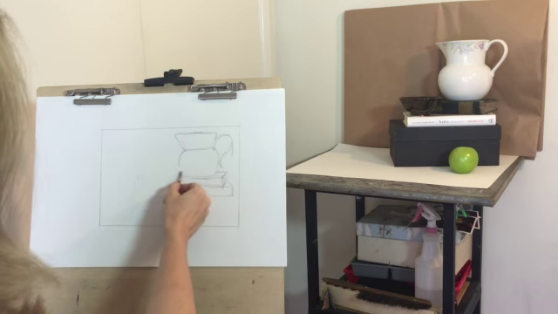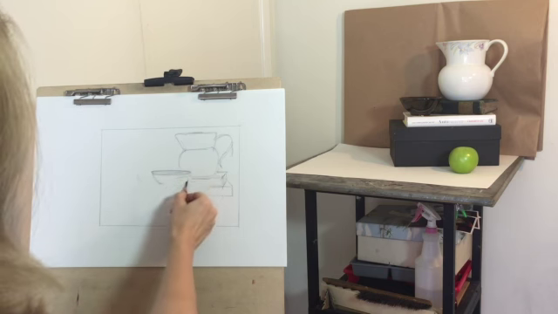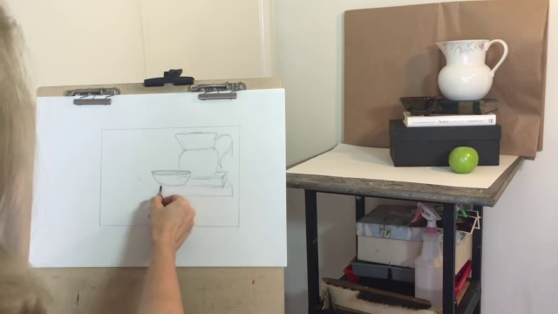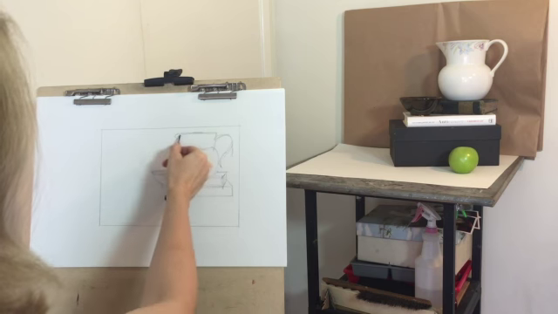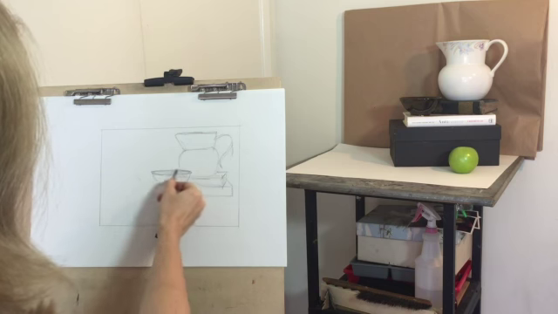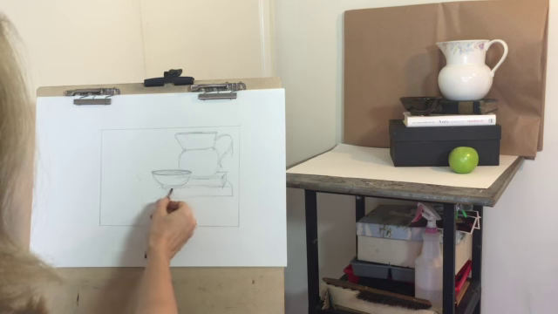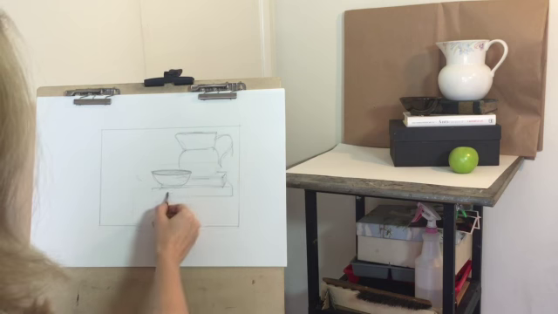So let's see. White bowl. Fitting around here. I cannot see inside of the top of the jug, but I can see a little on the inside of the bowl. So that means my eye level is somewhere about right here.